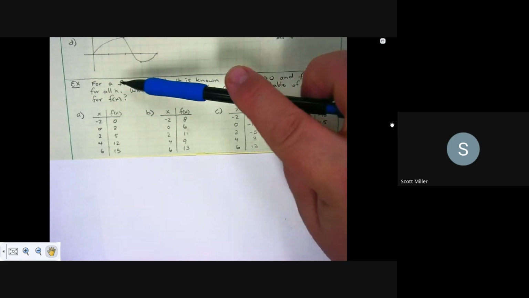Okay. Here's another example with some tables. The function f of x, it is known that f prime of x is positive and f double prime is negative for all x's. Which of the following could be a table of values for this function? So what does this mean in context to the function? Well, if I tell you that f prime of x is greater than 0, that means the values of the function must be increasing. And it's for all values of x, so that means it's always increasing.